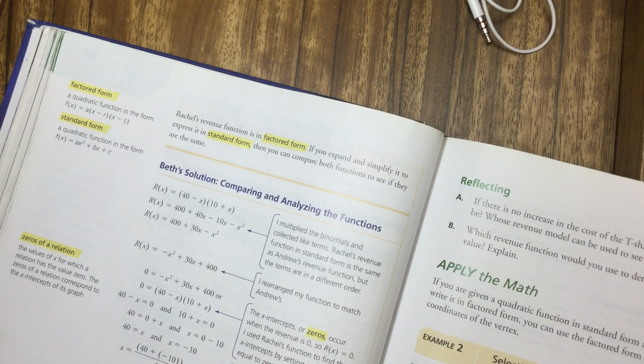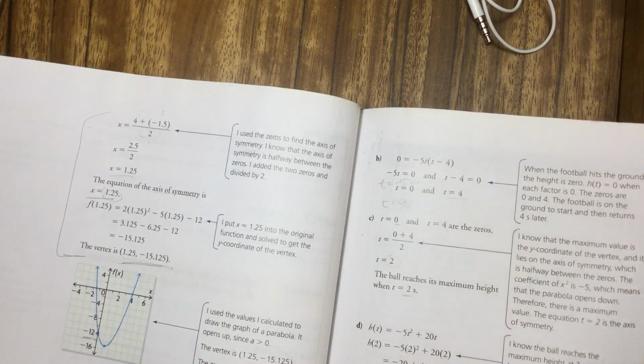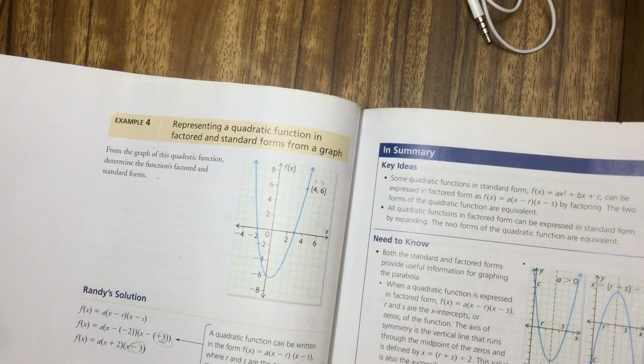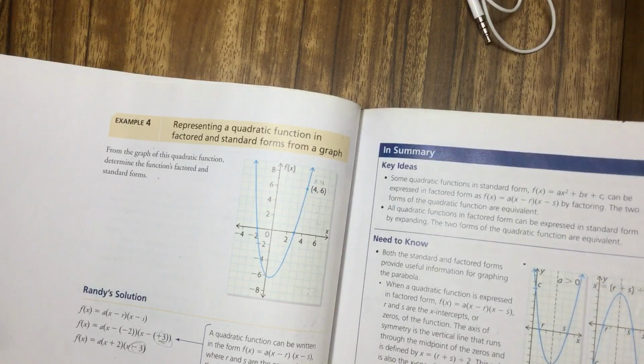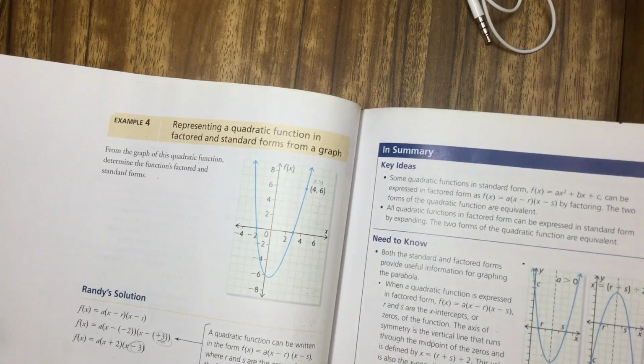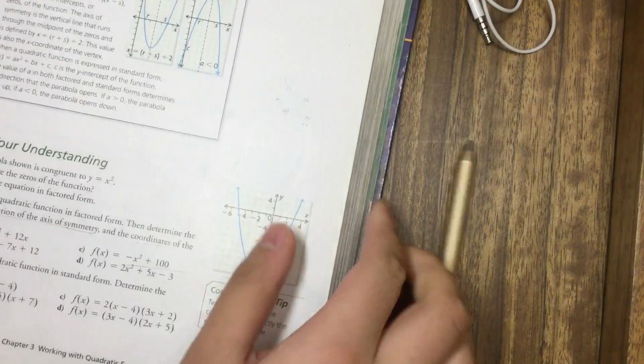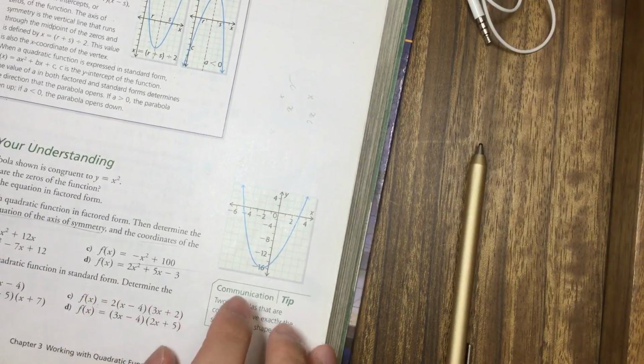And zero relation, basically just zero, I think. Basically they talk about how to factor the standard form and then expand them, and some questions like that. I know it's super easy, right?